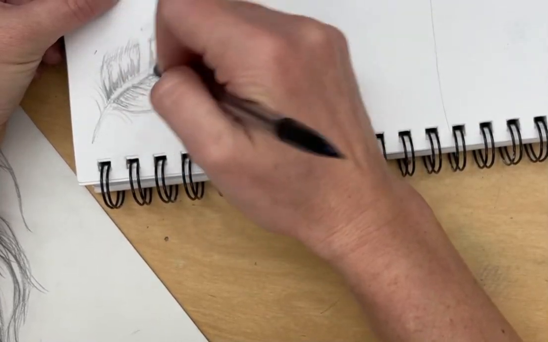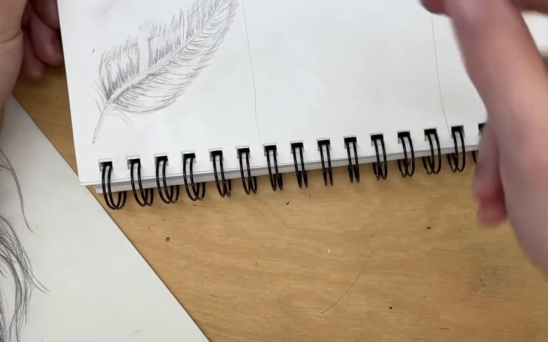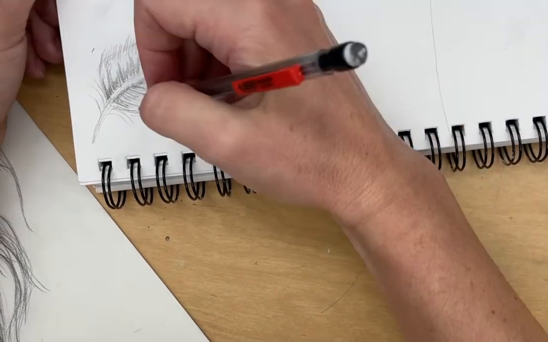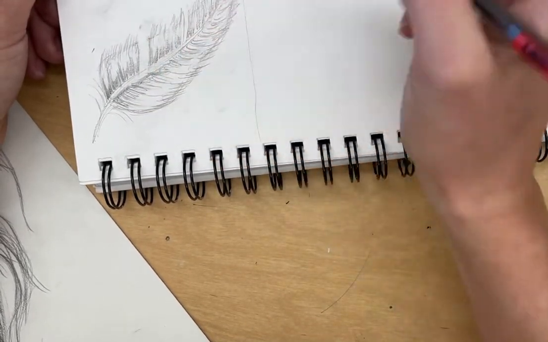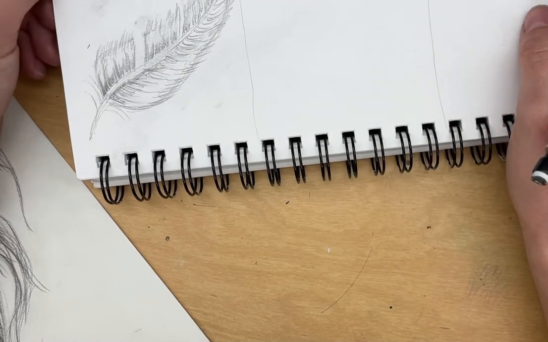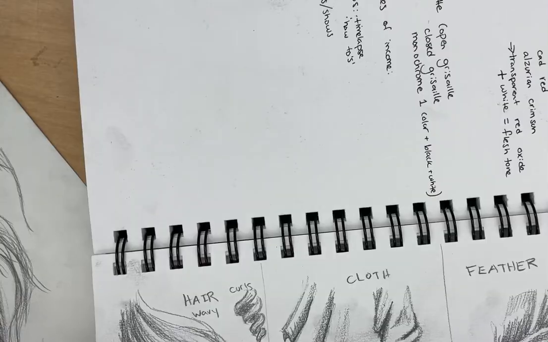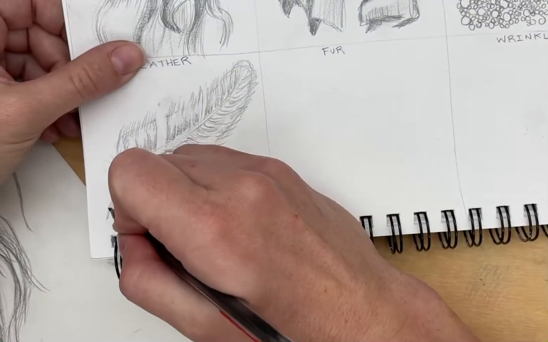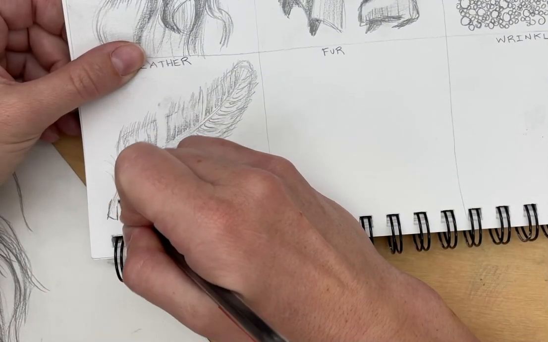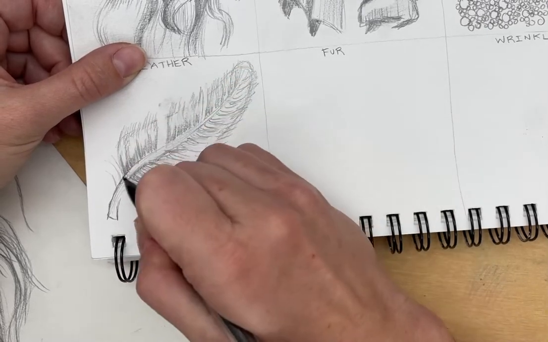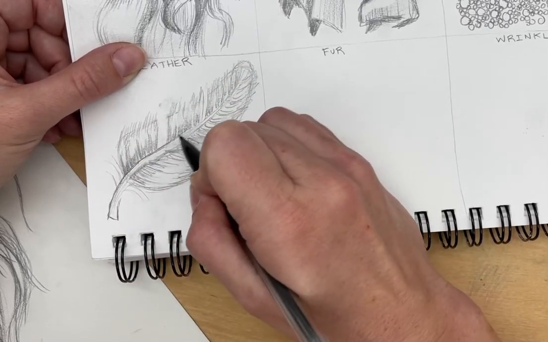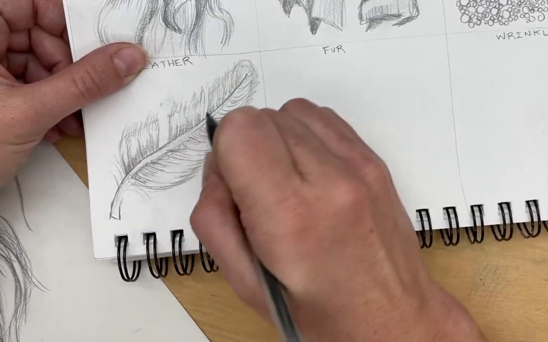And then you can erase for some highlight down the center. And then I would just put a darker outline for the quill with a little more confidence, going all the way up to the top.